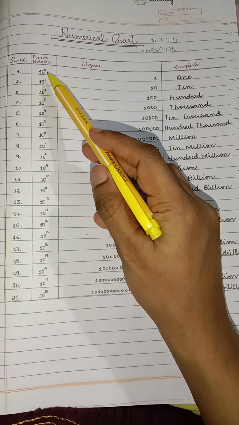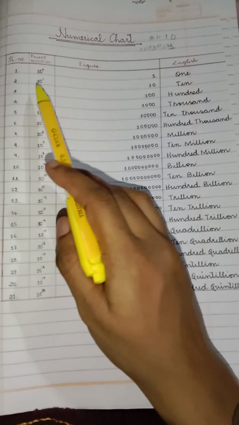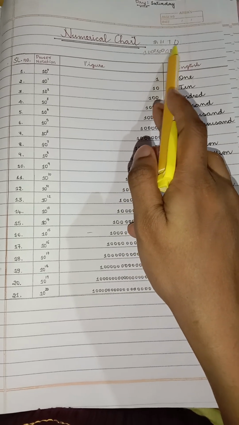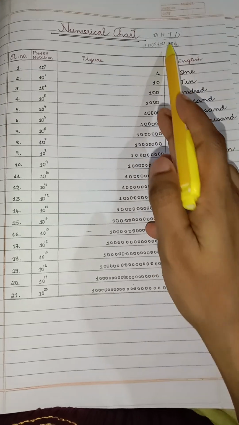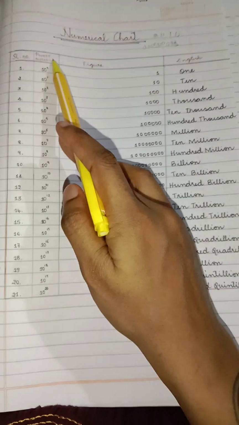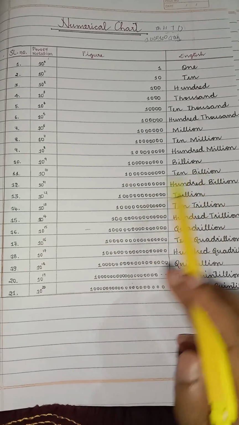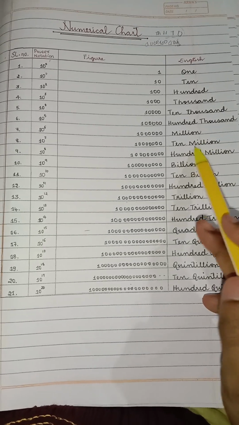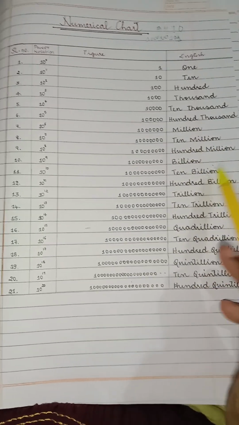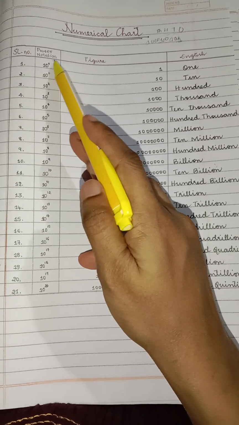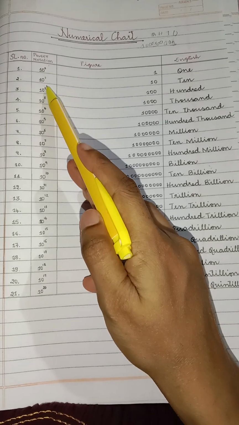So here I have given the power notations based on decimal 10. Decimal means number places, decimal places or number places. For this I have taken the number 10, 10 decimal places and its power notations, what it is called, its expansion form and its name in the numerical chart. So let's see.